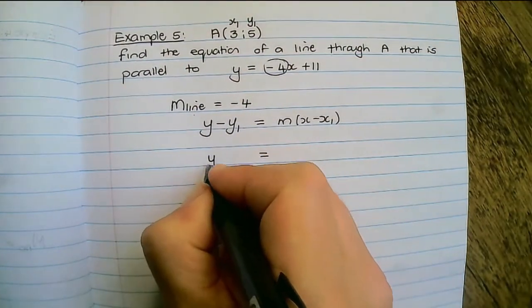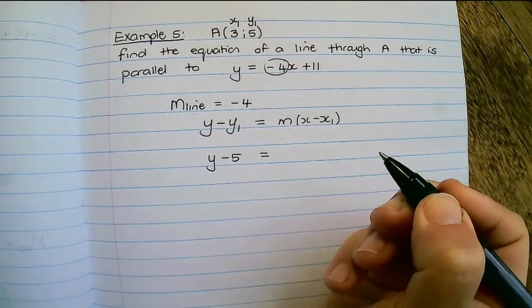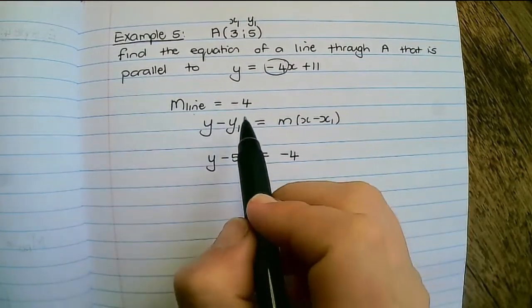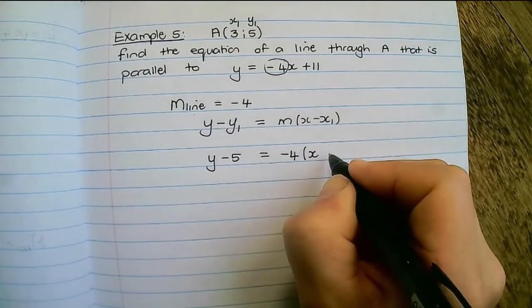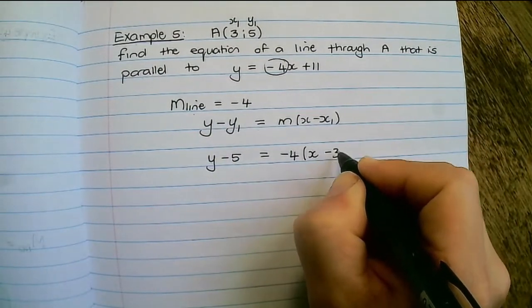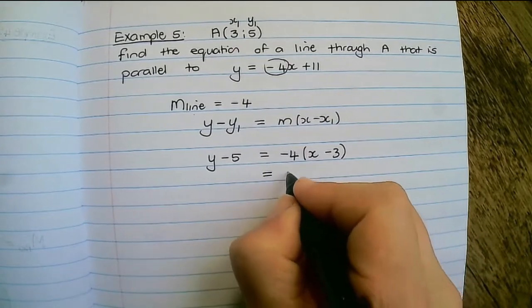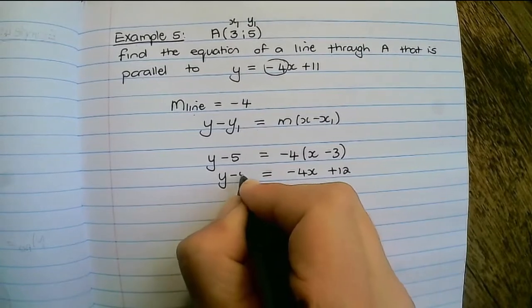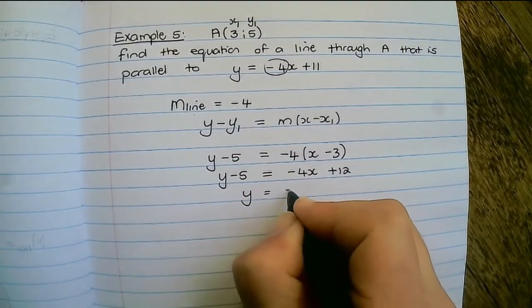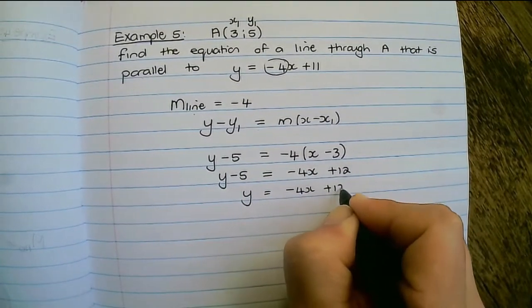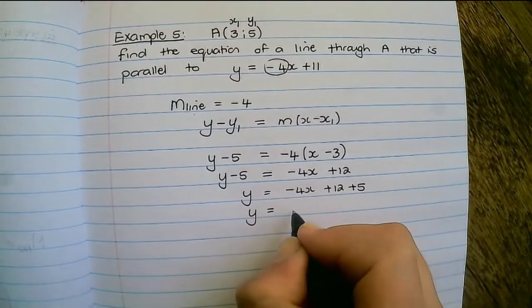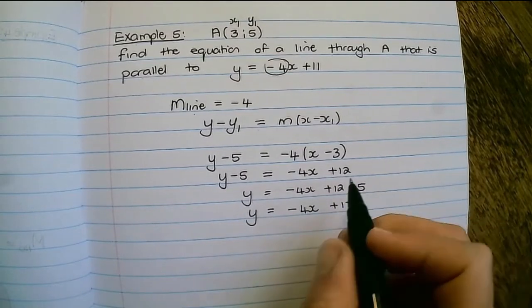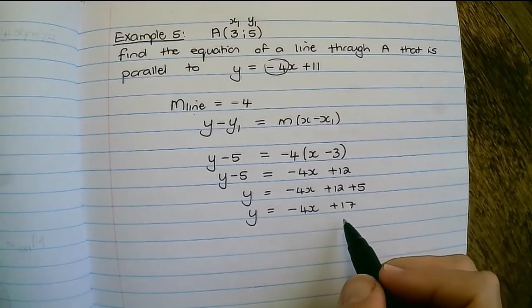So that would be y minus 5 equals the gradient of negative 4, because the lines are parallel, they have the same gradient, times x minus 3. Then I multiply out, that's negative 4x plus 12, and on the left y minus 5, and then I transpose the negative 5. Therefore, the equation of this line is y equals negative 4x plus 17.